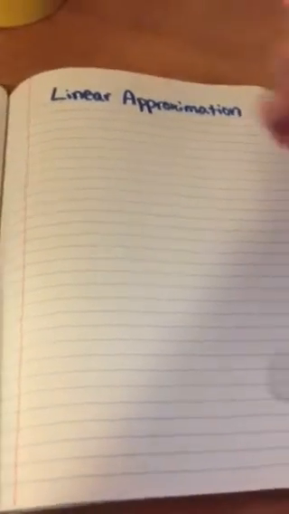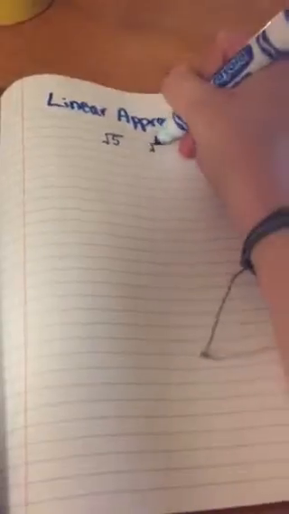Alright, today we're going to talk about linear approximation. Now, linear approximation is a great tool to have because it allows us to approximate values that we wouldn't normally know without a calculator using values that we do know. So for example, we're going to try to find the value of radical 5. We wouldn't normally know this without a calculator, but we're going to approximate it because we do know the value of radical 4, and that's 2.